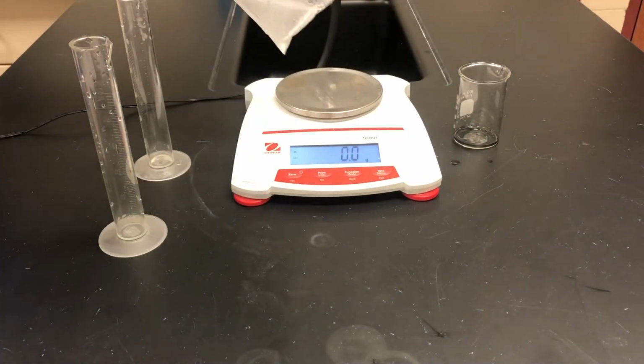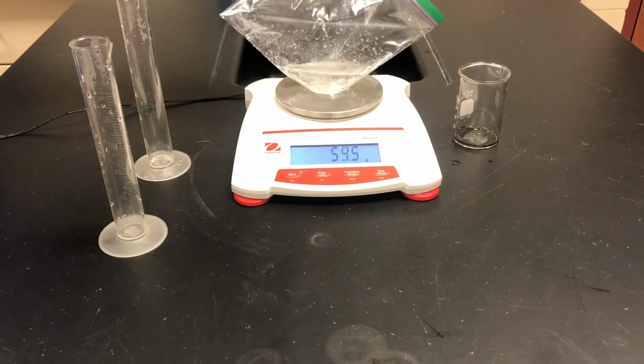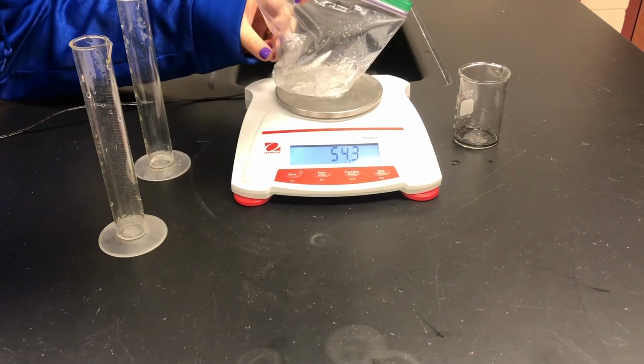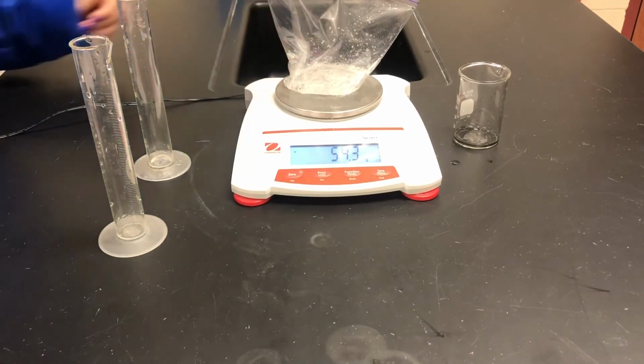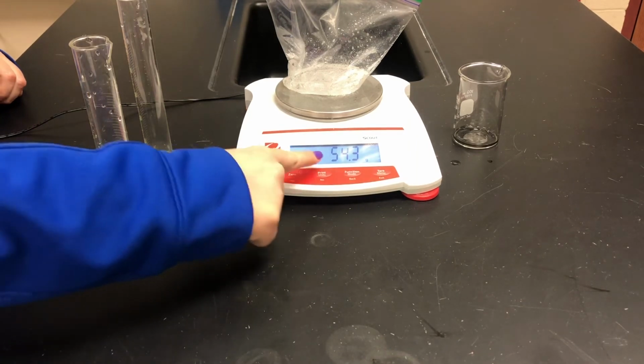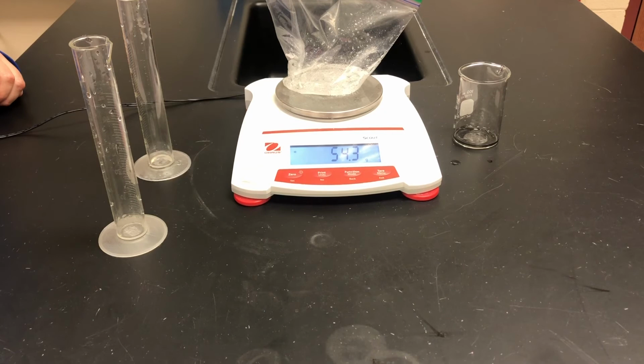We will now measure the mass after the reaction by placing the Ziploc bag on the scale. Record the results in your data table under section D, mass of the product and Ziploc bag. As you can see, our scale reads 54.3 grams. Find the mass of the reactants and products by following the directions in the data table below.